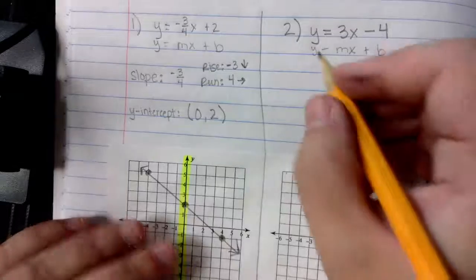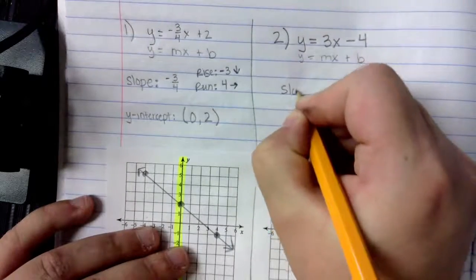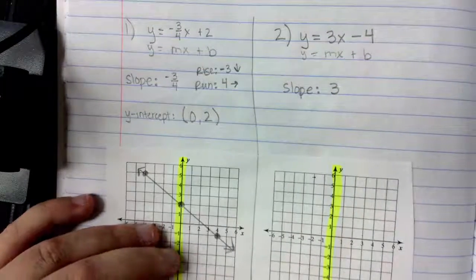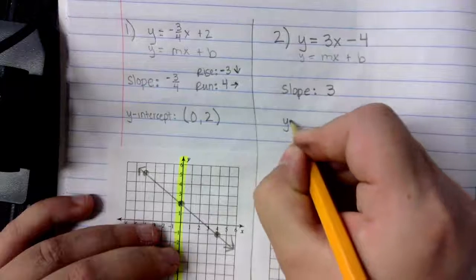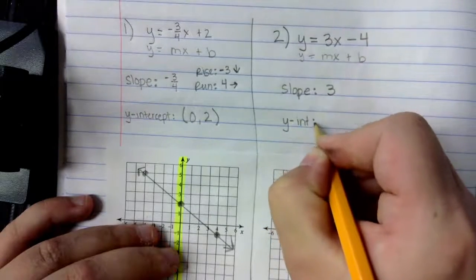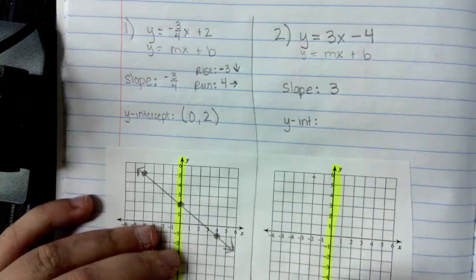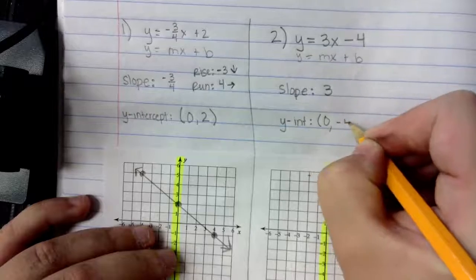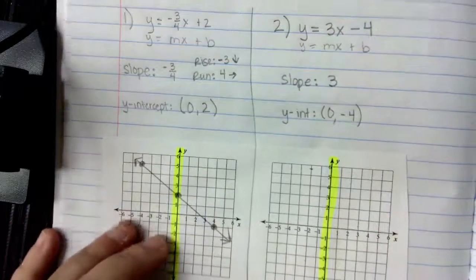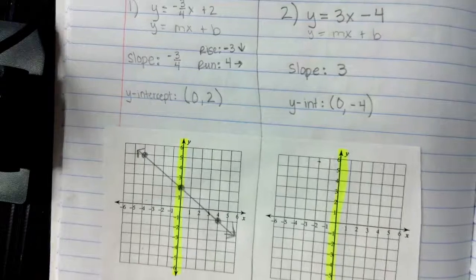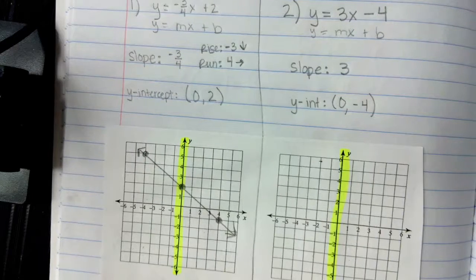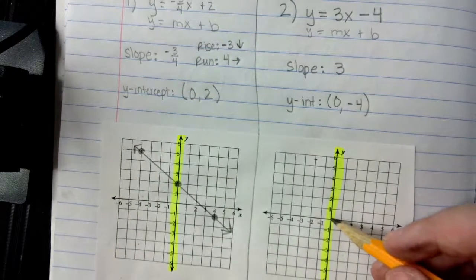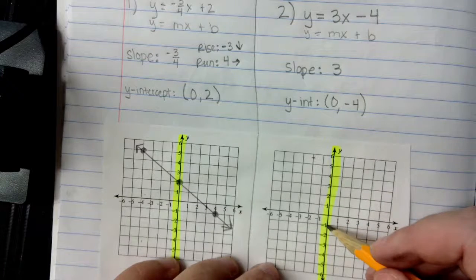Okay, so what is our slope? 3, our coefficient, 3. And what is my y-intercept? How would I write it as an ordered pair? Good, 0, negative 4. So where on the graph are we starting from? From the origin, and where are we going to make our first point? Down how many? 4. 1, 2, 3, 4.